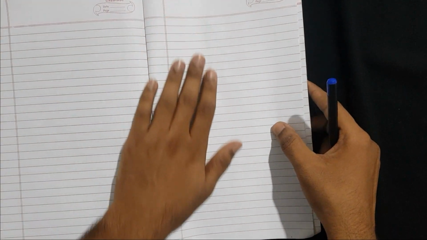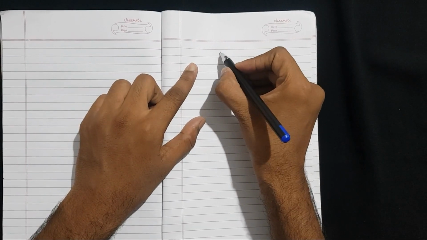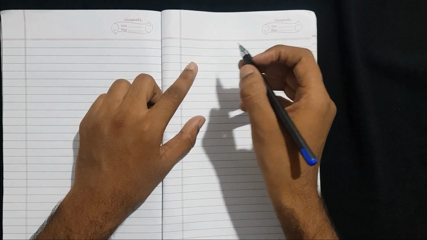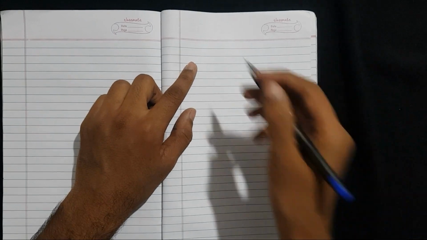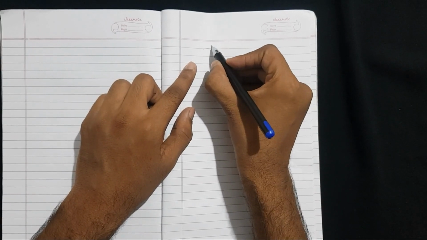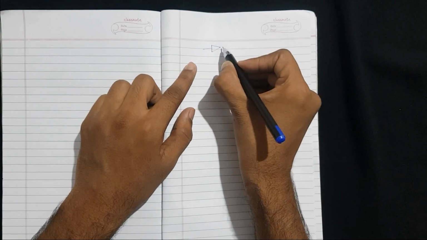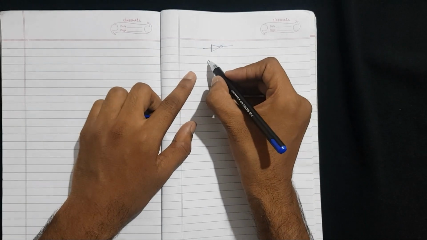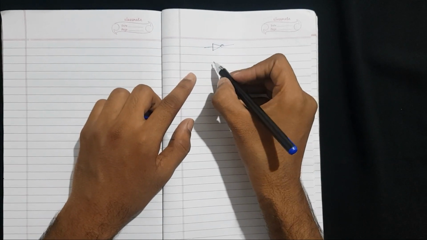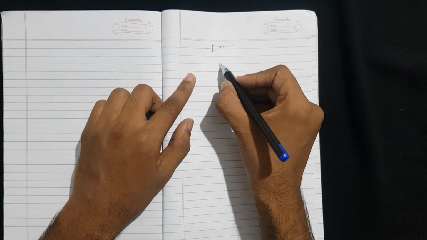Now I'll show you the truth table of NOT gate, which looks something like here. Let me get my notebook. So now I'll give you the symbol of NOT gate, which looks something like this. So this is our NOT gate, and the truth table for NOT gate is something like this.